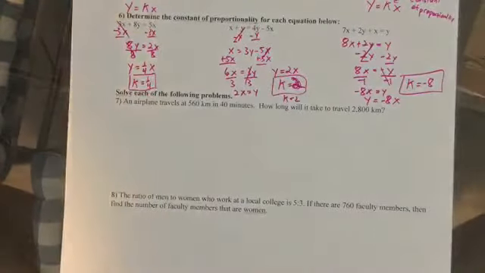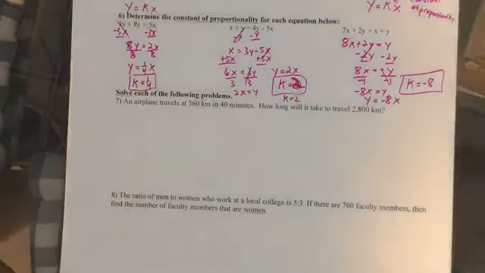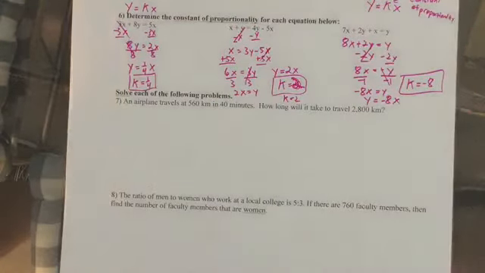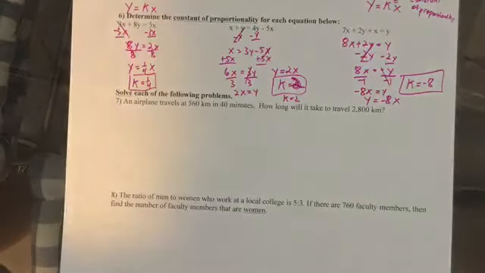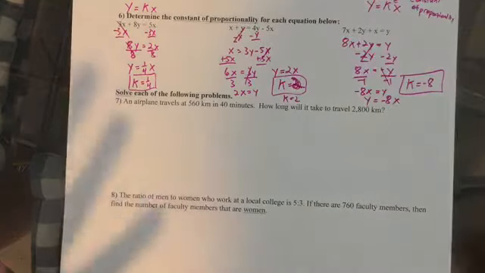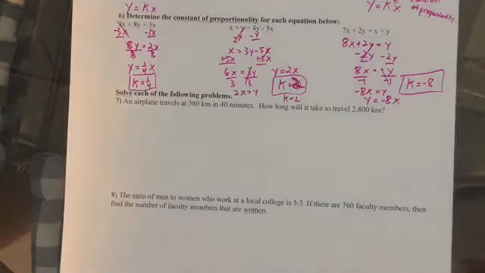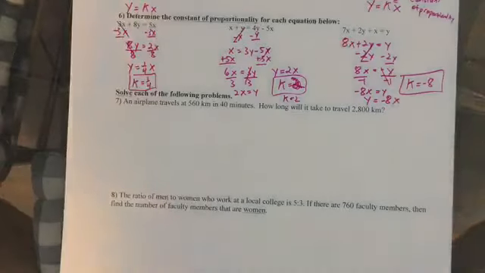On number 7, we have a word problem. We'll probably use a proportion to solve it. An airplane travels 560 kilometers in 40 minutes. How long will it take it to travel 2,800? I'm going to suggest we use a proportion. You could also have just found the unit rate and then divided there.